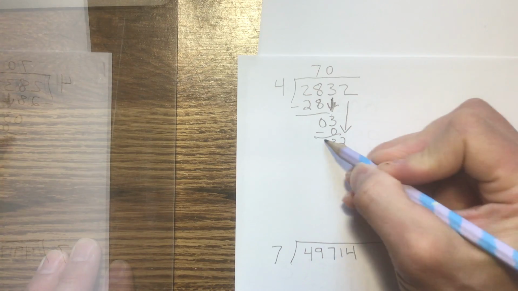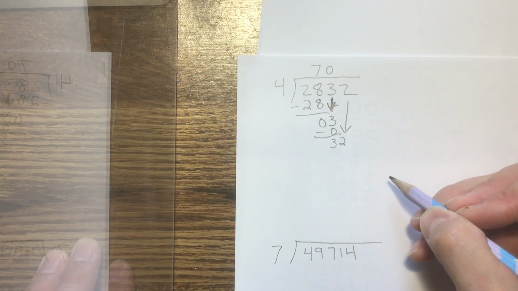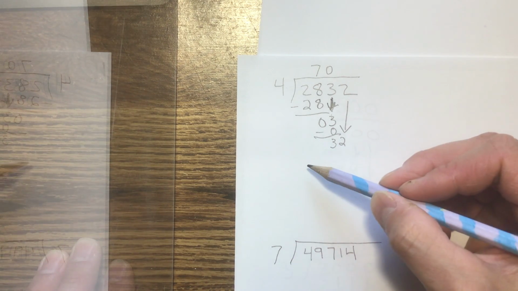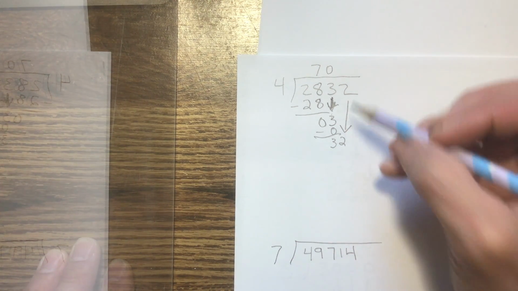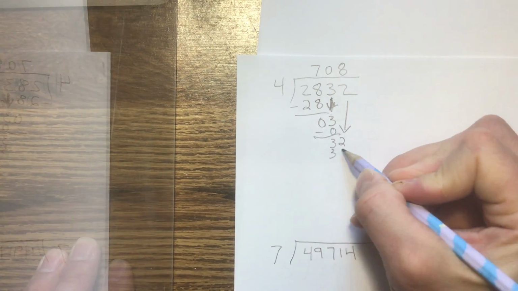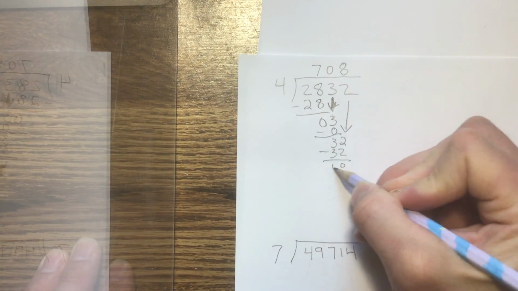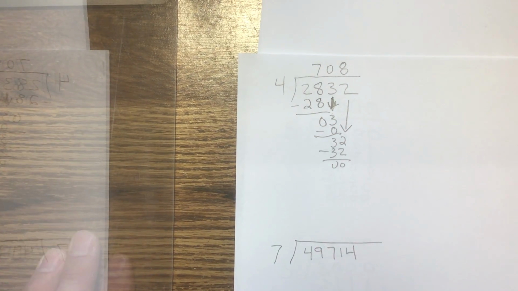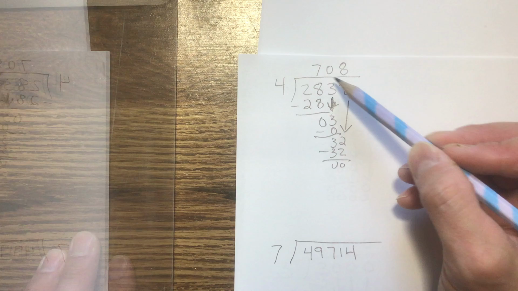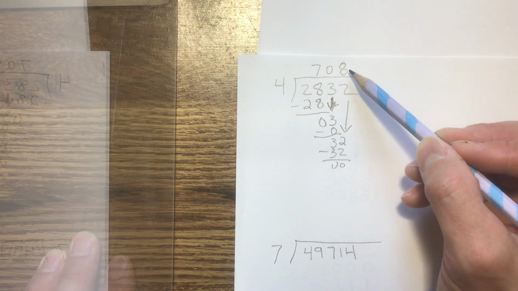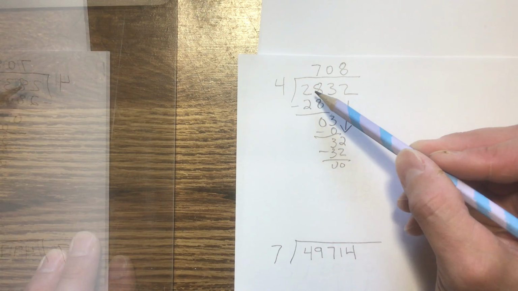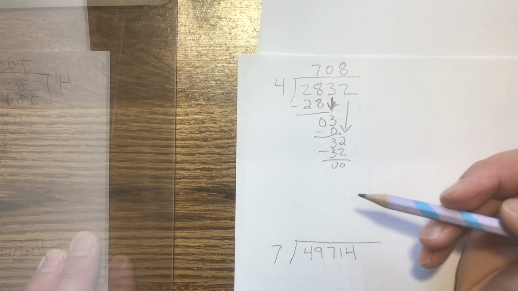Now we got 32. How many times does 4 go into 32? You go down your 4s, you find 32. You go across. 4 goes into 32 8 times. 4 times 8 is 32. You subtract, you got nothing left. There's no other numbers. We are done with that problem. 4 goes into 2,832 708 times. Another way of saying that is 708 times 4 gives us 2,832.